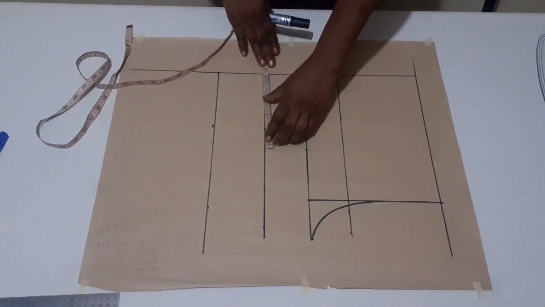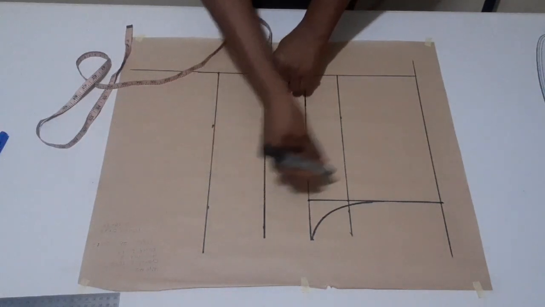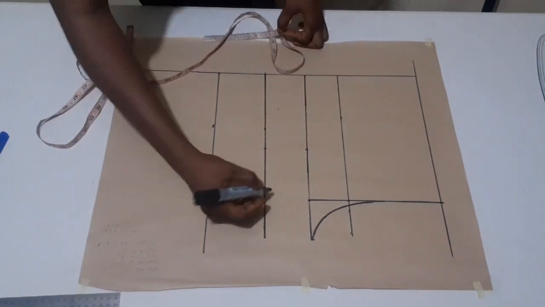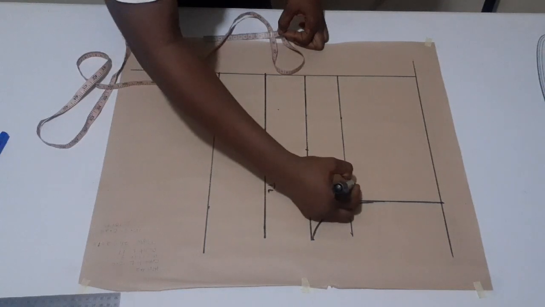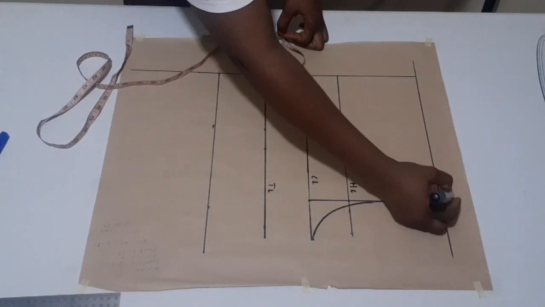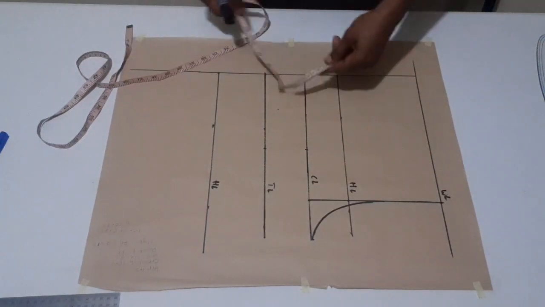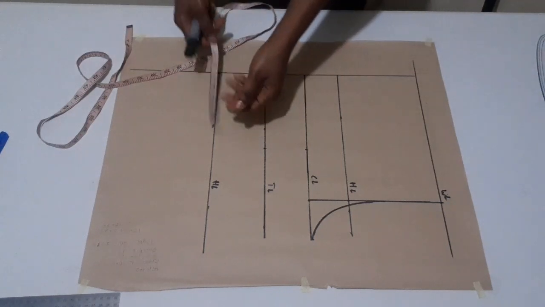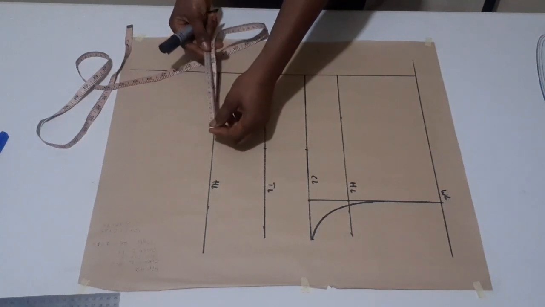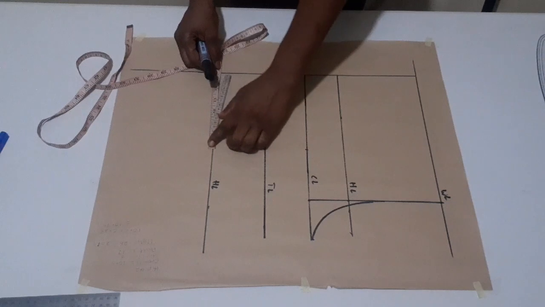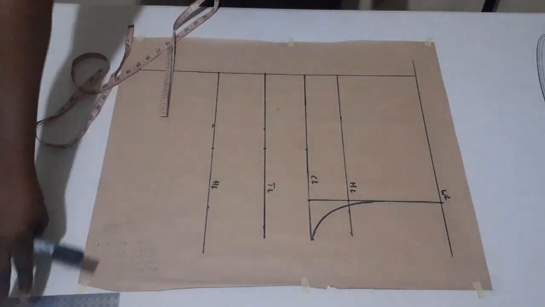On your tie line too. For you not to make a mistake, you can label your lines. So this is my tie line, my crotch line, my hip line, and my waist line, hem line as well. So this is the middle of this and the middle of this as well. Then I'll now connect it.